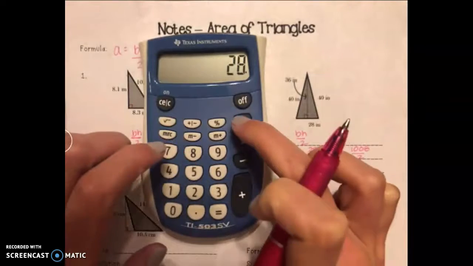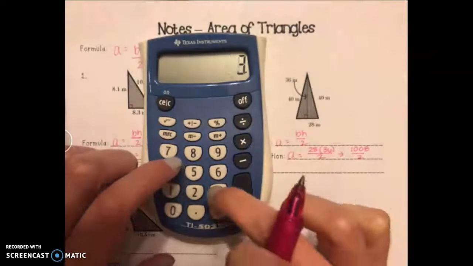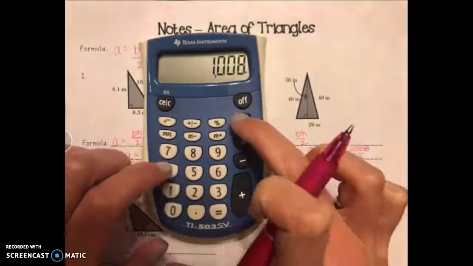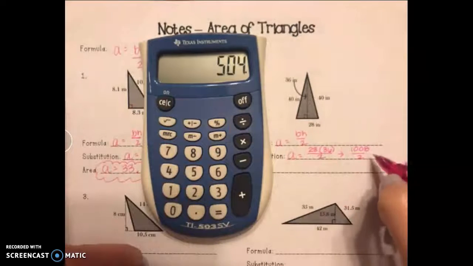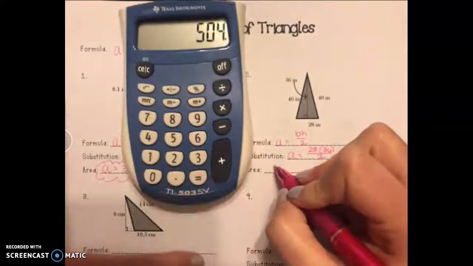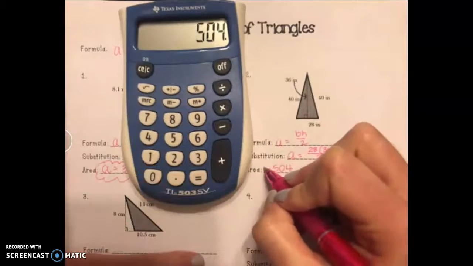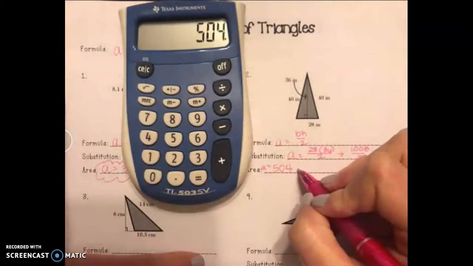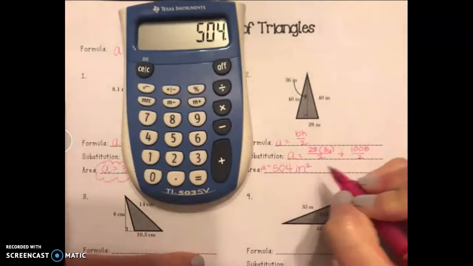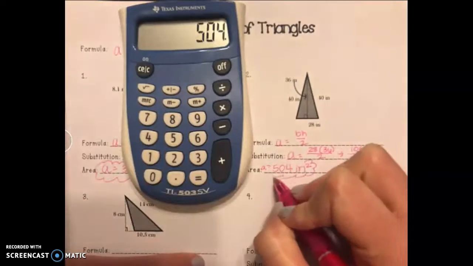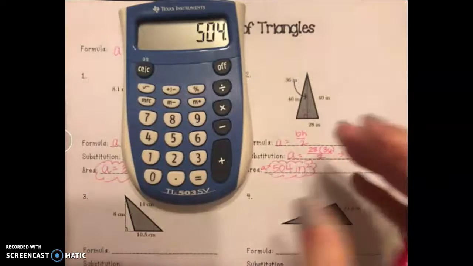Because I had so many issues, let's just double check that. All right, we're good. Divide that by 2. It's going to give me 504 inches squared, and it's still going to be inches squared.